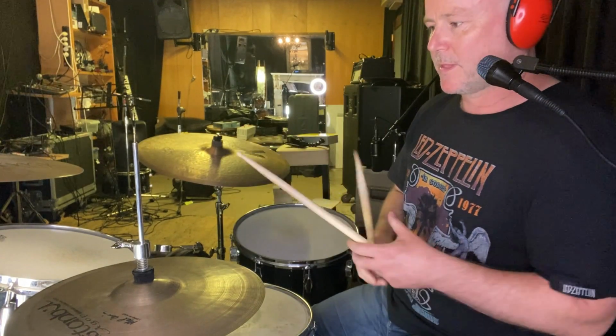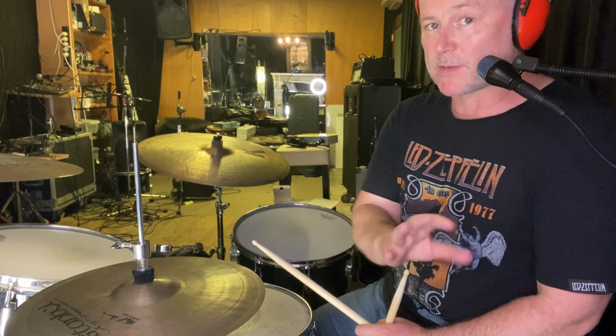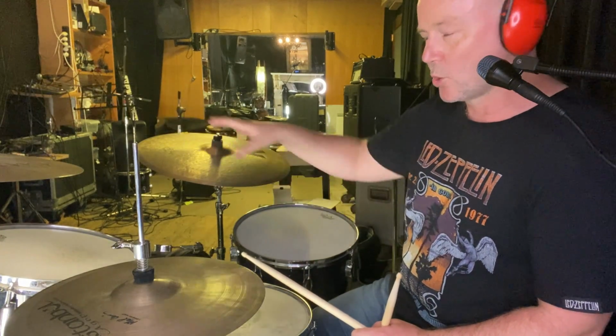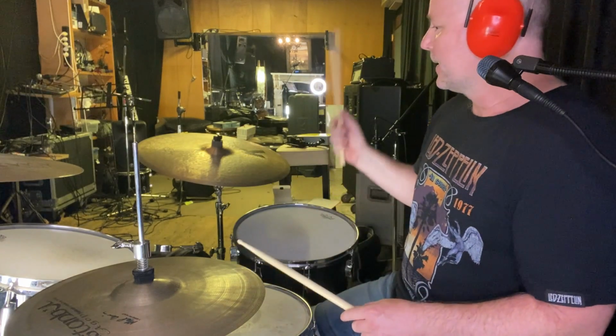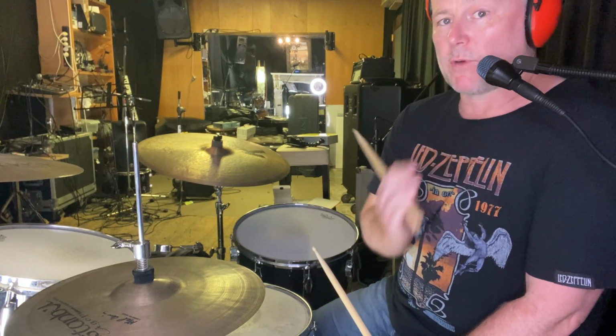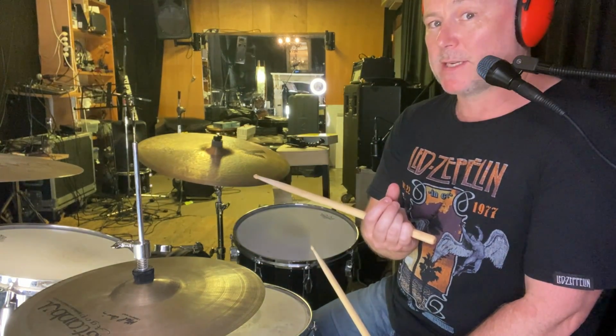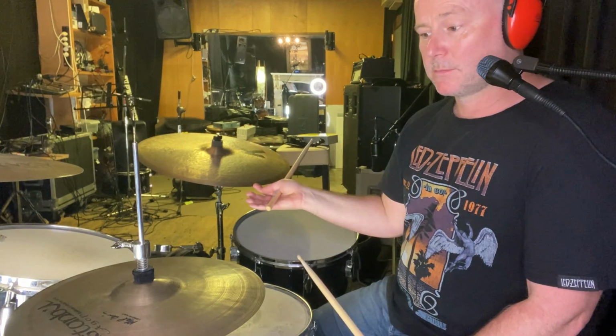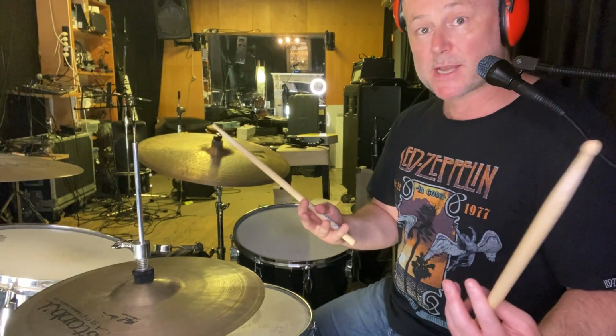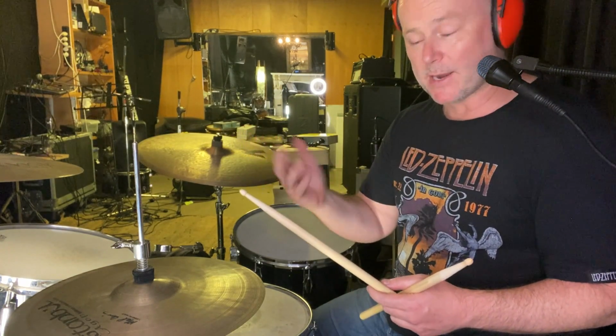Now, another thing that you could explore, obviously there's hundreds, if not thousands of ways that we could orchestrate this around the kit. We're only staying in the groove position at the moment. This is a great hack. If you're out of ideas for jazz comping, play it on the ride with your jazz ride pattern.